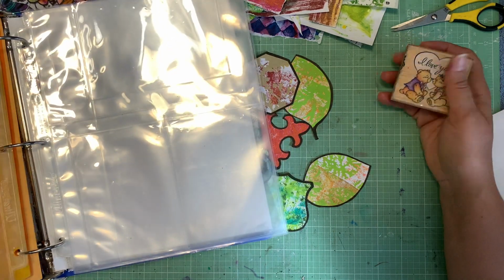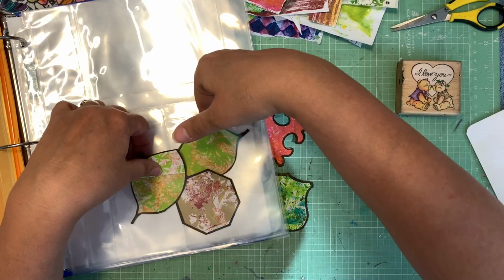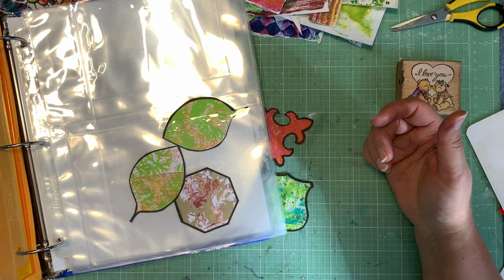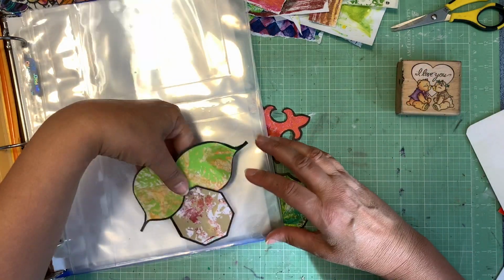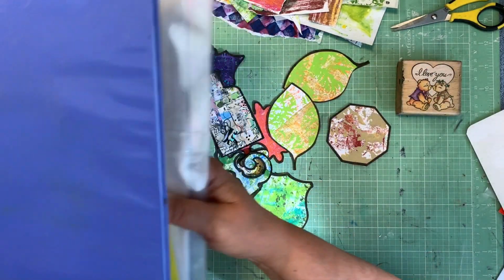So I could put them in here, you know. Here's my leaves. I don't know. It's a thought. I'll decide.